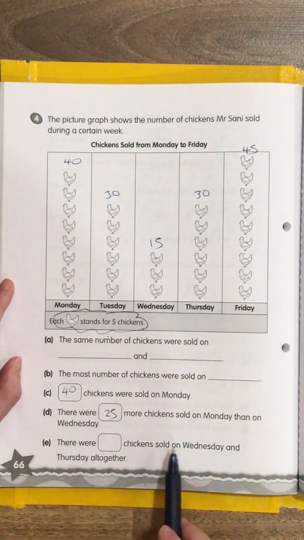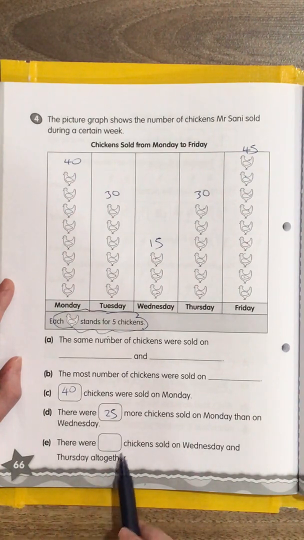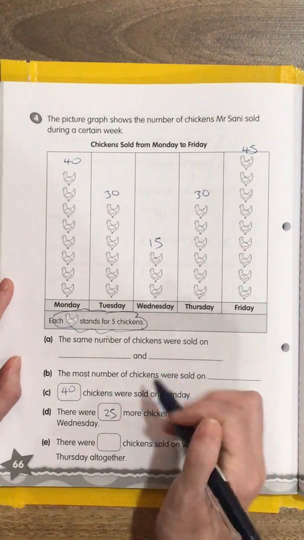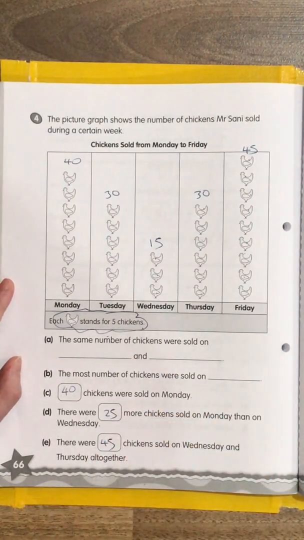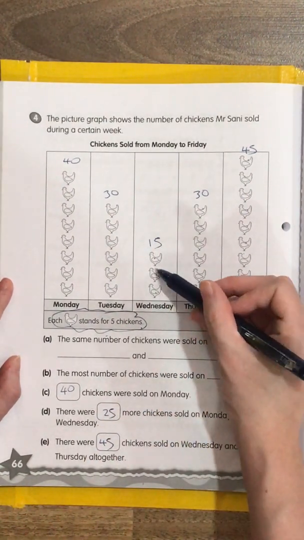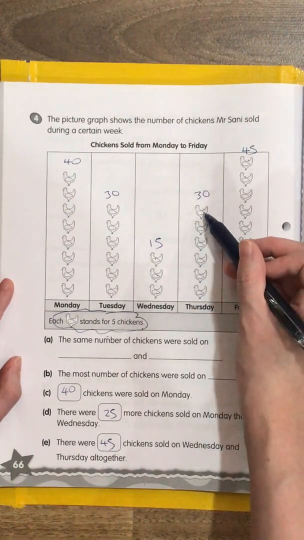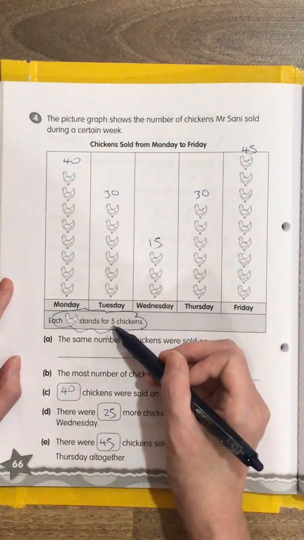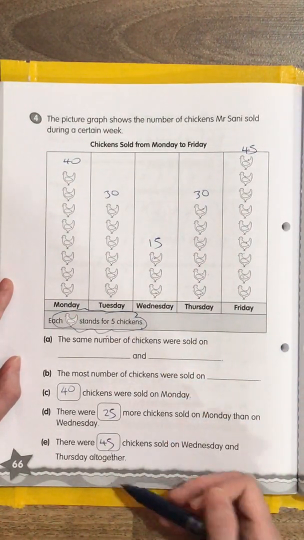There are how many chickens sold on Wednesday and Thursday all together? So Wednesday and Thursday, 15 plus 30 equals 45. Alright? Or you can also do this. 1, 2, 3, 4, 5, 6, 7, 8, 9. 9 chickens all together for Wednesday and Thursday. 9 times 5 is also equal to 45. Alright?